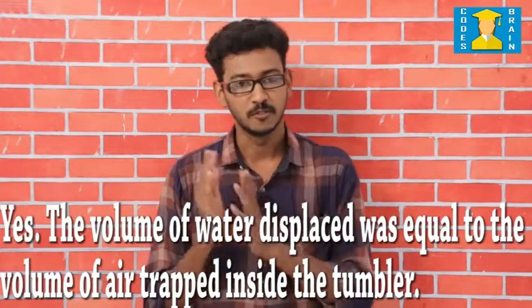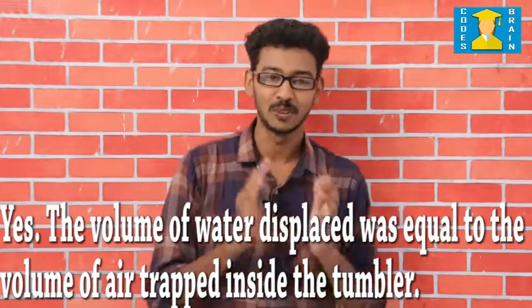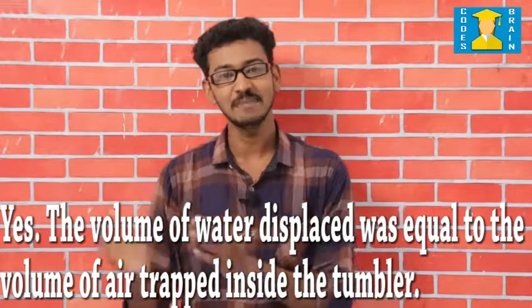Does water enter the tumbler? No. Next question. What material does the tumbler already contain? Answer is air. Next question. Is there a relation between the volume of this material and the difference in the water level? Yes. The volume of water displaced was equal to the volume of air trapped inside the tumbler. Now, does air have mass? Yes. This is the second property.